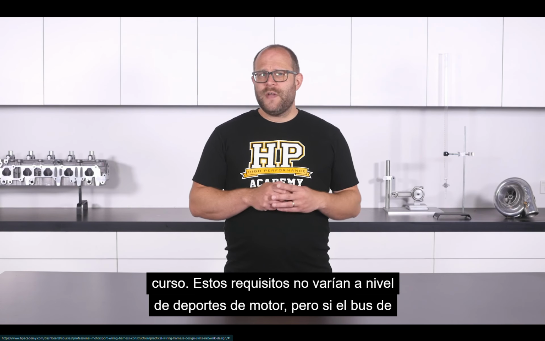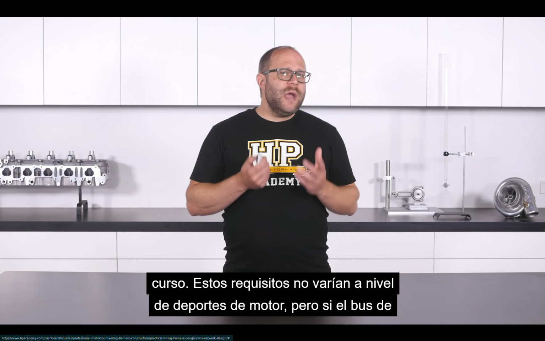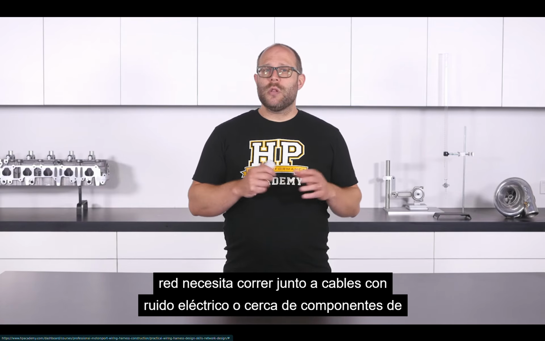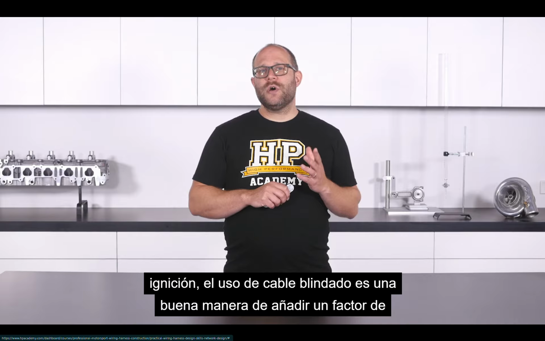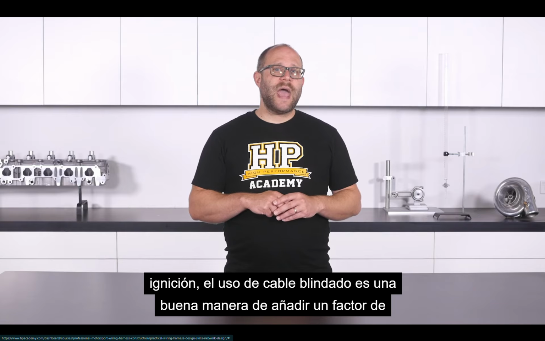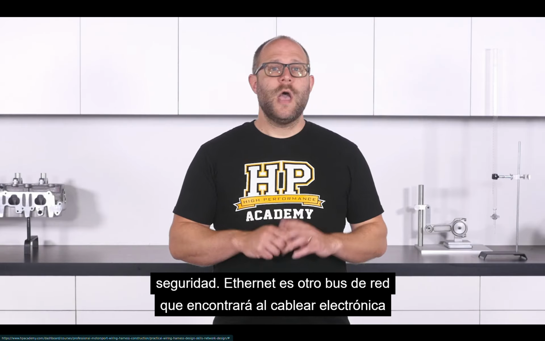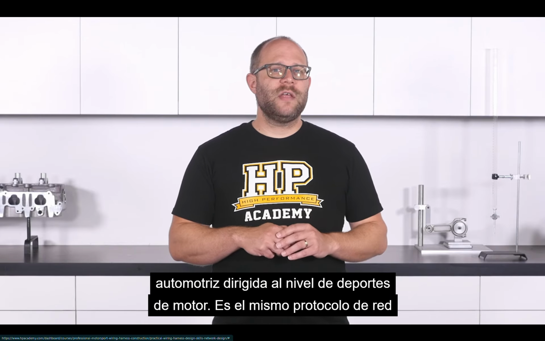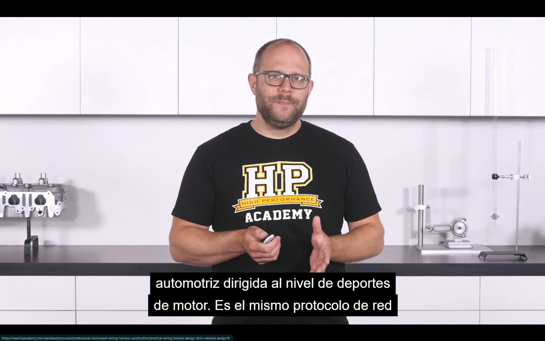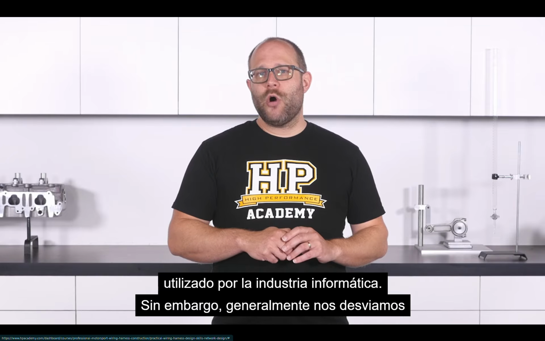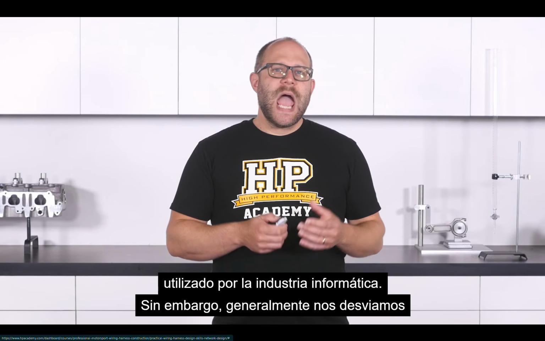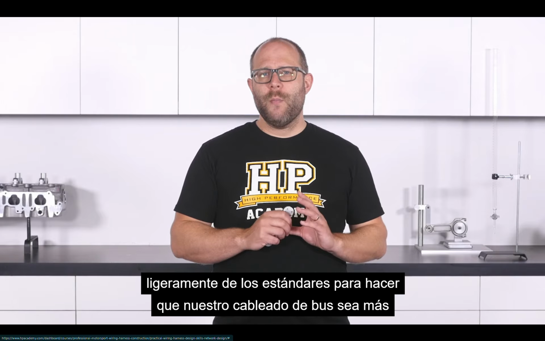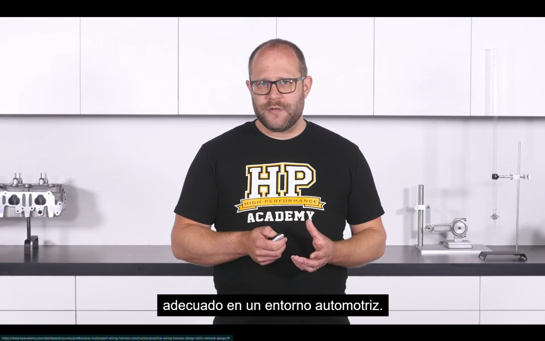These requirements don't vary at the motorsport level, but if the network bus does need to run alongside electrically noisy wires or close to ignition components, the use of shielded cable is a good way to add a factor of safety. Ethernet is another network bus that you will strike when wiring automotive electronics aimed at the motorsport level. It is the same networking protocol used by the computer industry, however, we usually stray slightly from the standards to make our bus wiring more suitable in an automotive environment.